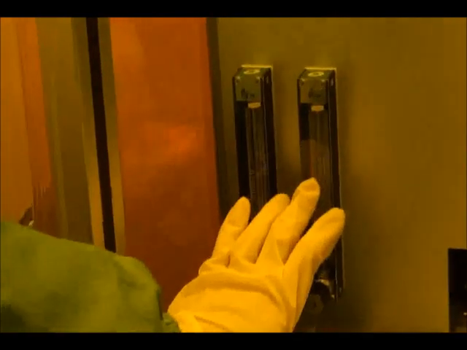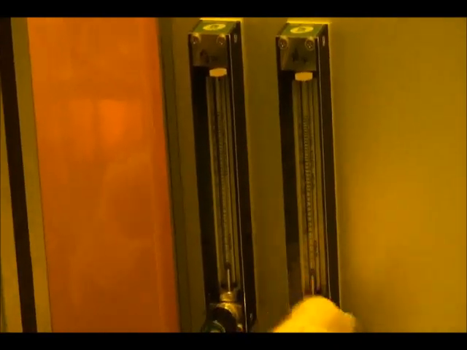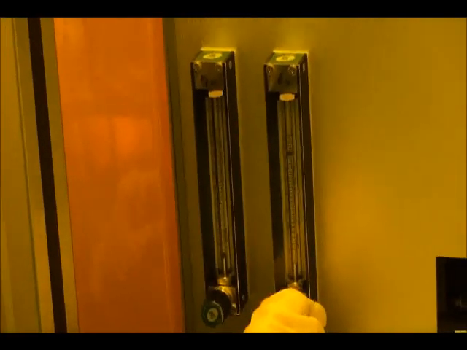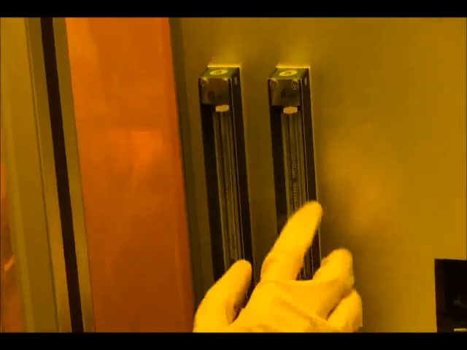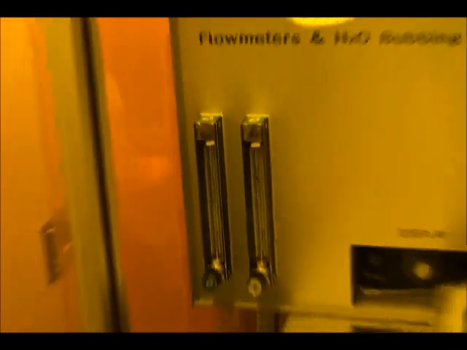And here we have two gauges, the oxygen gauge and the nitrogen gauge. We need to turn on the nitrogen gauge, and to make it, here has a mark, this float mark. We need to make the nitrogen keep 0.8 liters per minute.